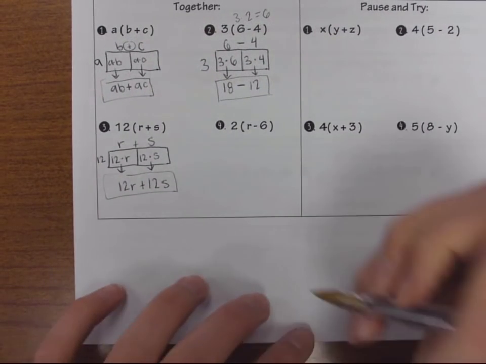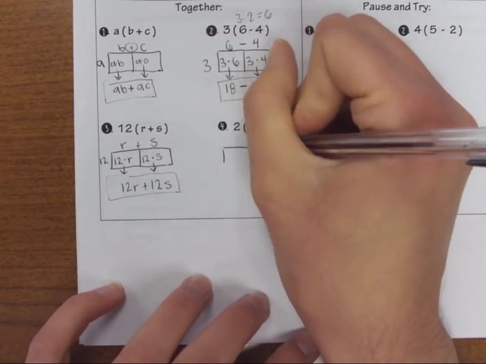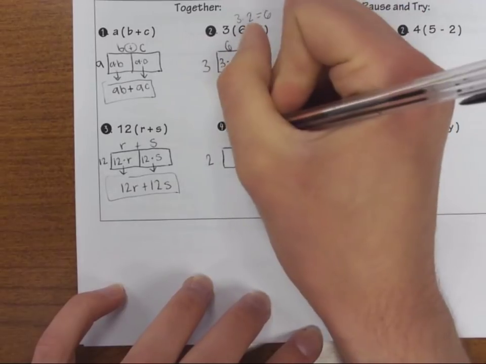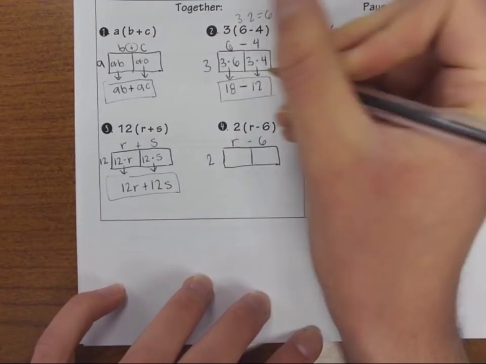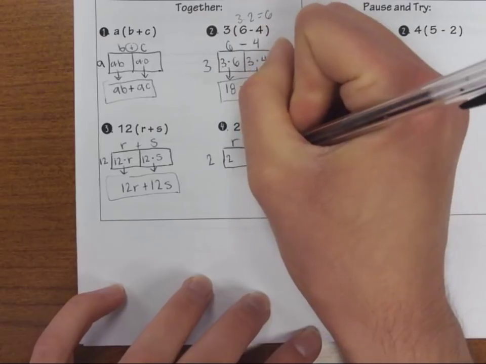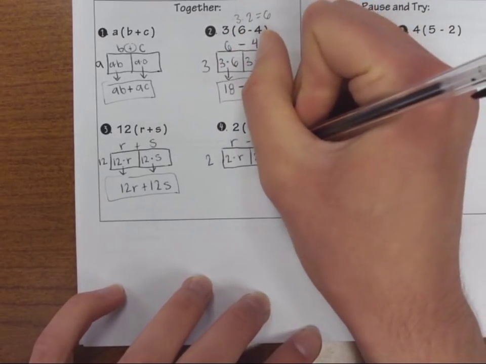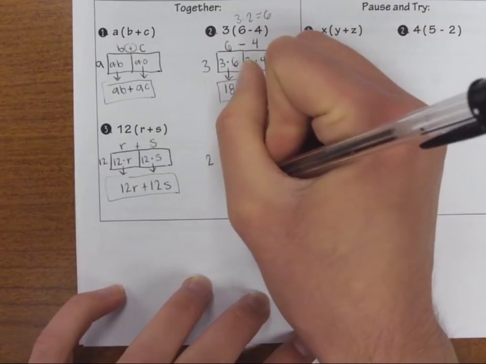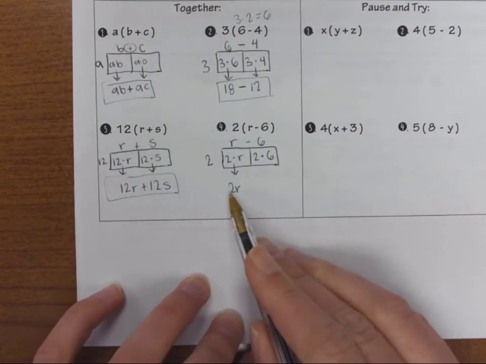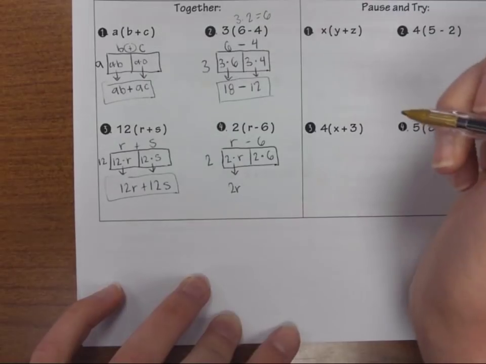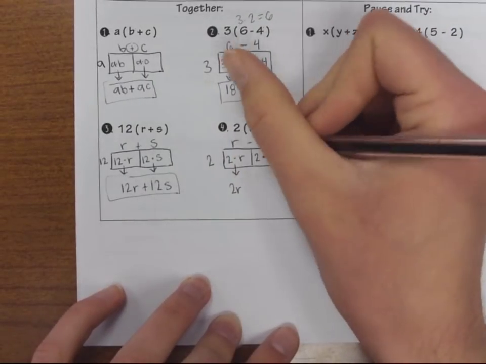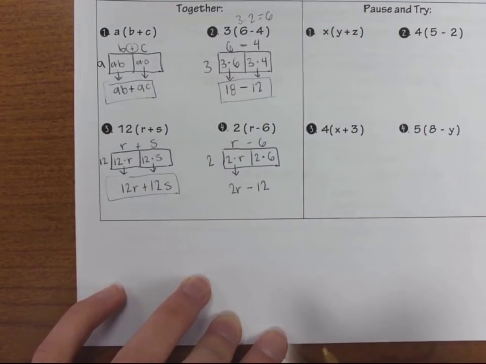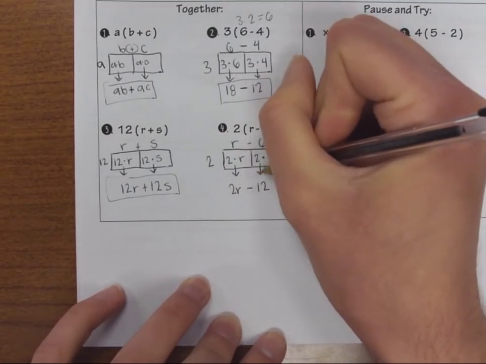Okay, last one. So I'm drawing my rectangle, dividing it, 2 goes over here, R minus 6 up on top. 2 gets shared, times the R, times the 6. 2 times R is just 2R, because that still really means 2 times R. We just write them squished together so we don't have our dot there. 2 times 6 is 12, and I put a little minus sign in between.